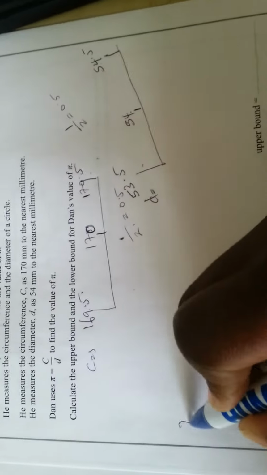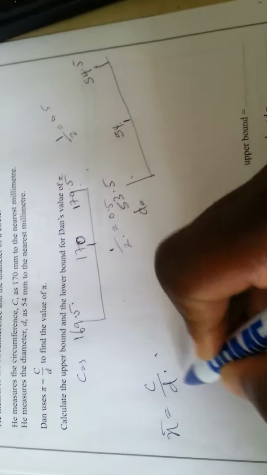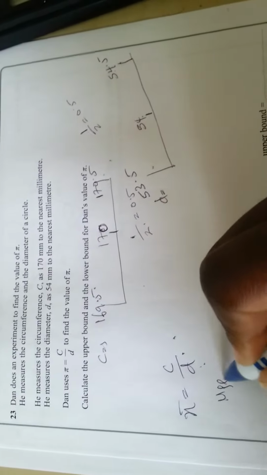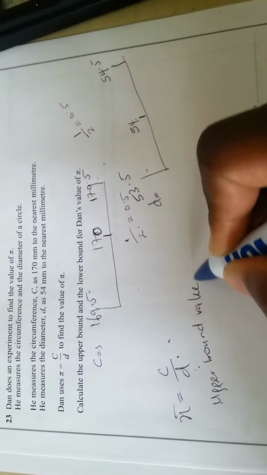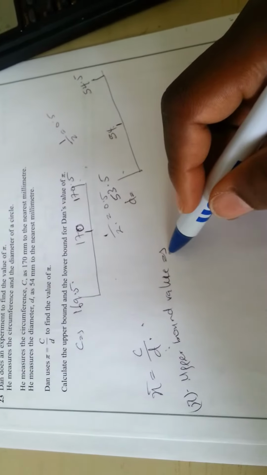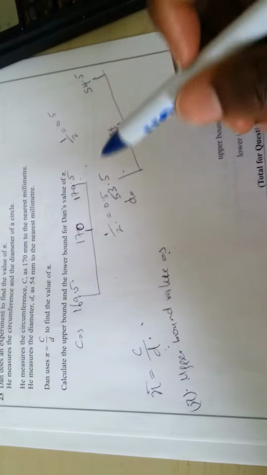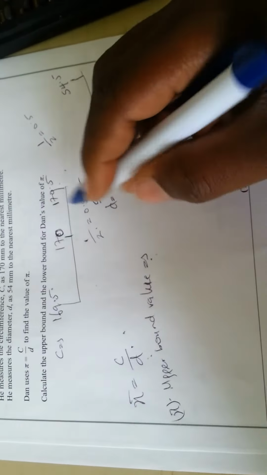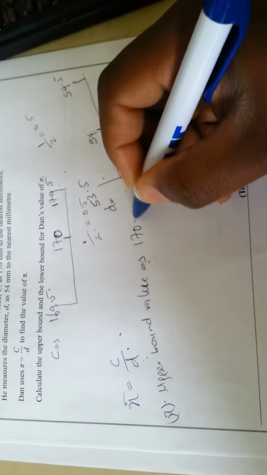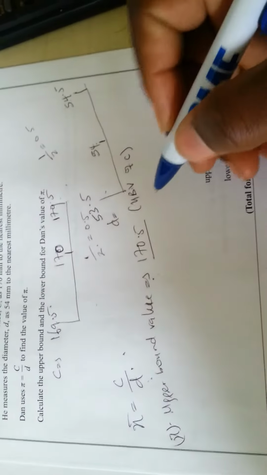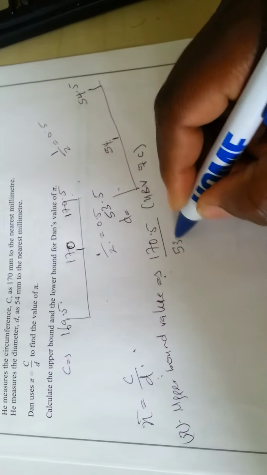Now going back to our value of pi. They said pi is C over D. Having pi as C over D, for our upper bound value of pi, what we're going to do is take the upper bound value of C and divide by the lower bound value of D. So the upper bound value of C is 170.5, divided by the lower bound value of D, 53.5.